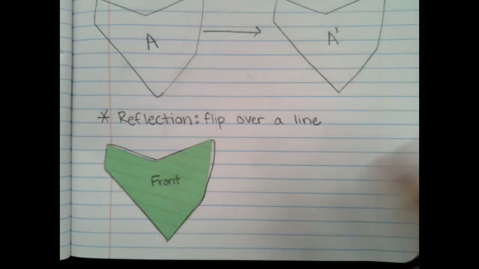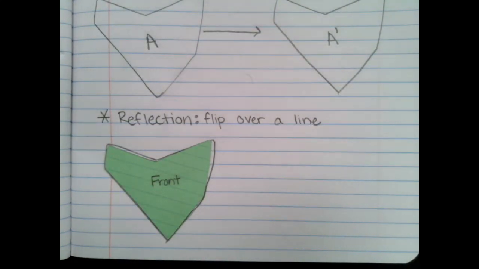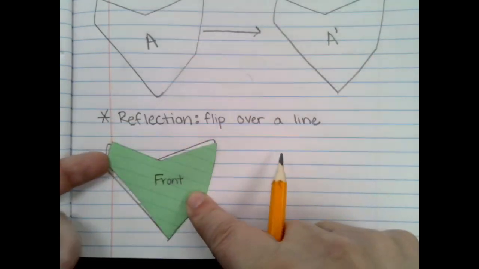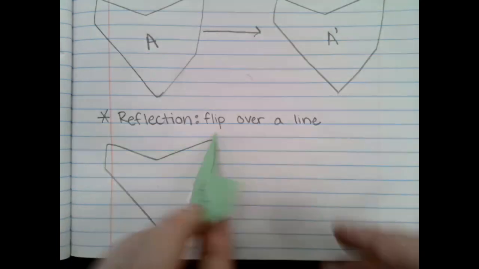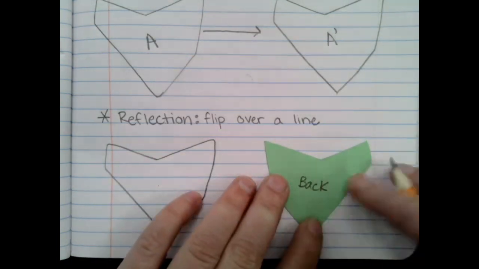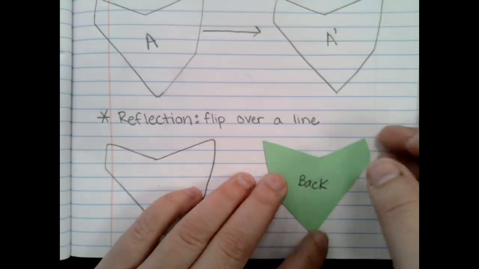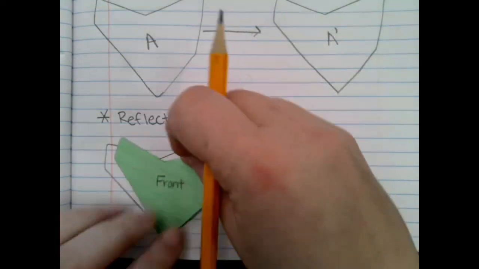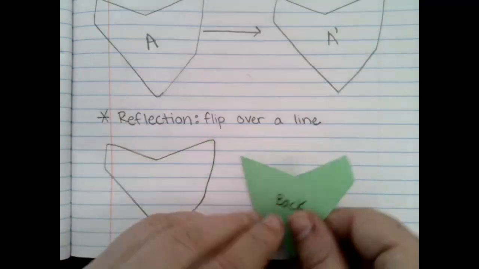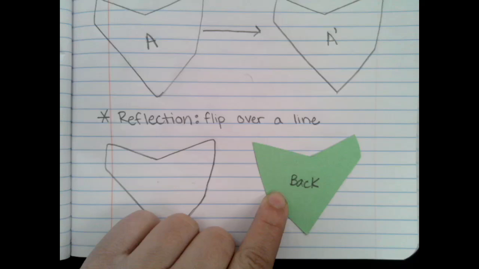All right, and then what we're going to do here is we're going to flip it. So as we flip it, we're going to take this, and right now it says it's the front. I'm going to flip it so it's on the back. Okay, so here was the front. This is where we started. It was like this. I'm then going to flip it so it's on the back and move it a little bit over.